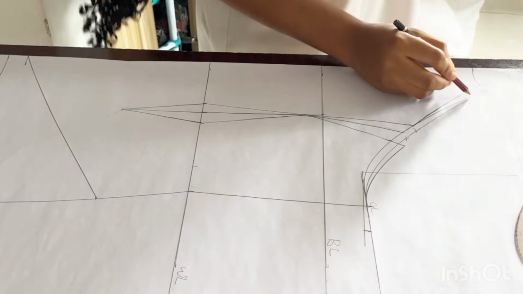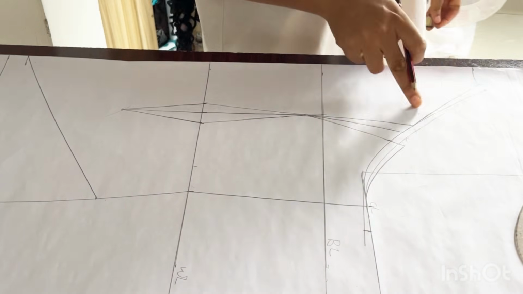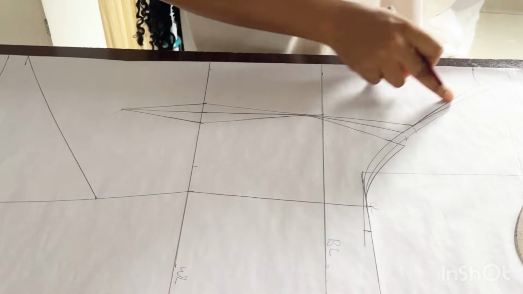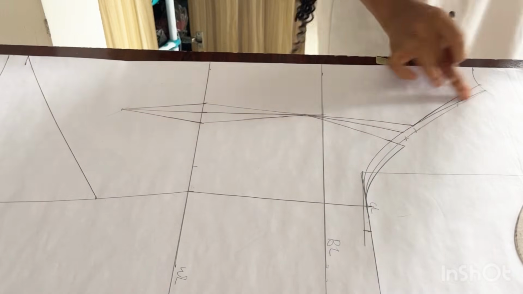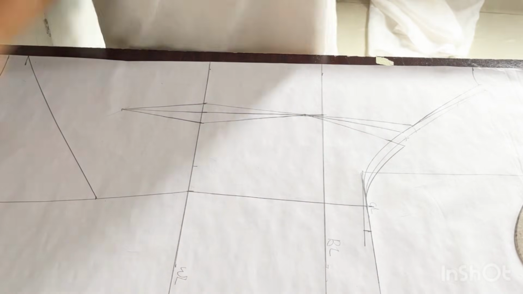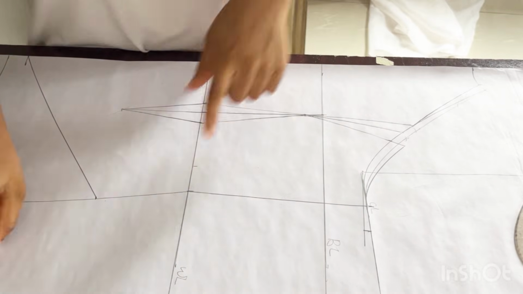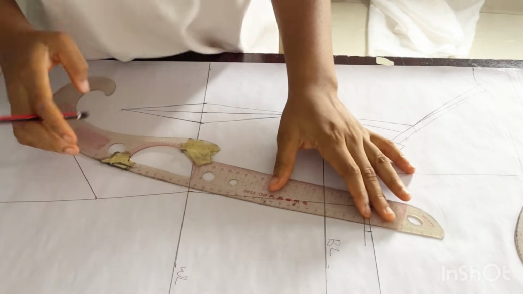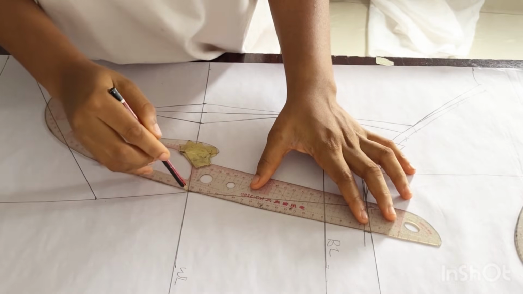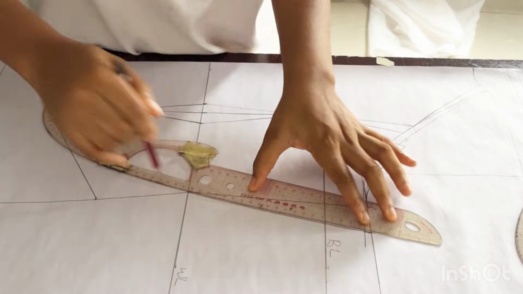Then the next thing we're going to be doing is to connect the side, the 1.5 inch we removed earlier. I'm just going to go ahead and connect it. I was just explaining it to you guys that you should not get confused about those plenty lines. I didn't have an eraser, I would have erased that. So I'm just going to connect this into the waistline, and we are basically done.